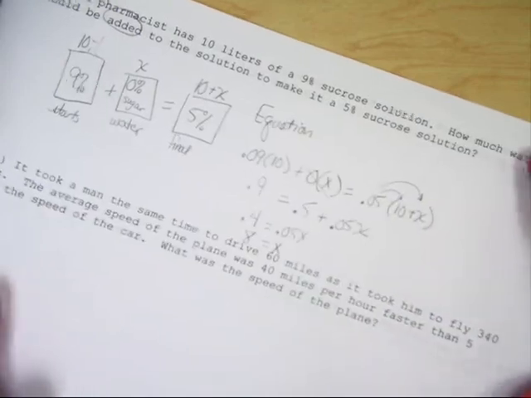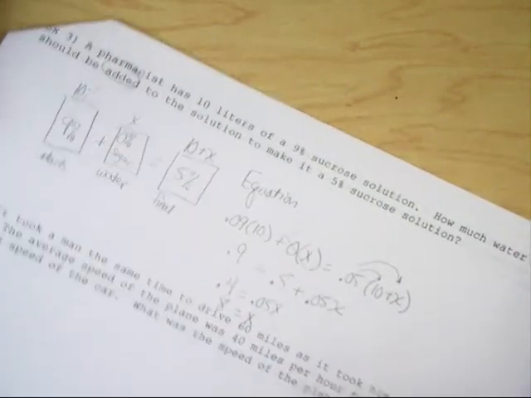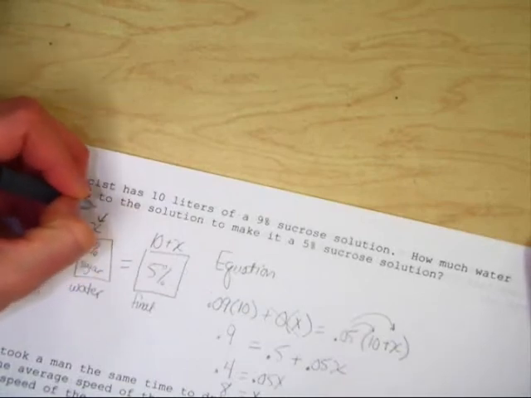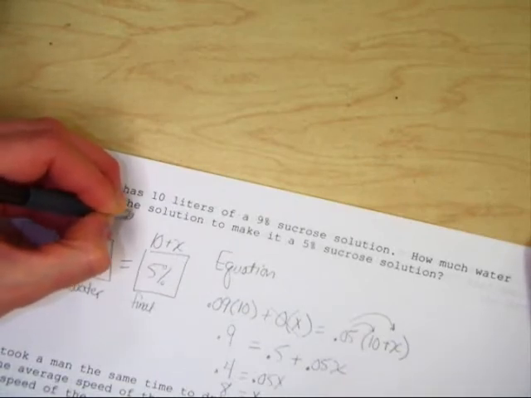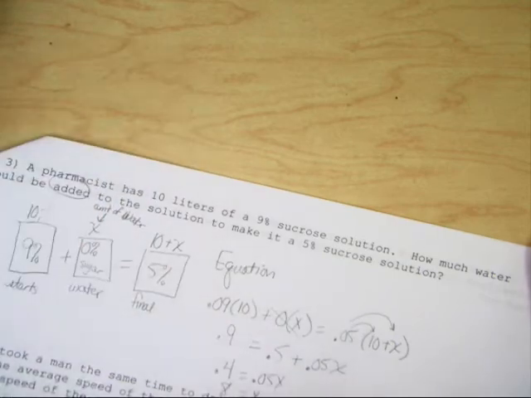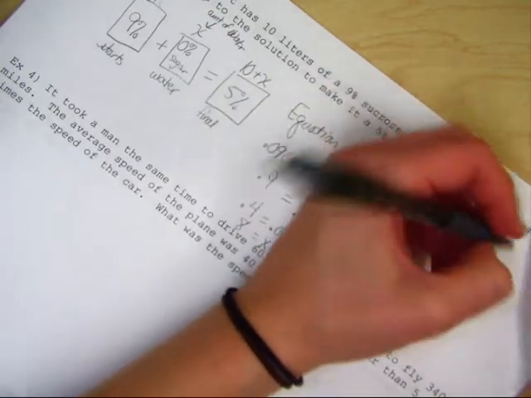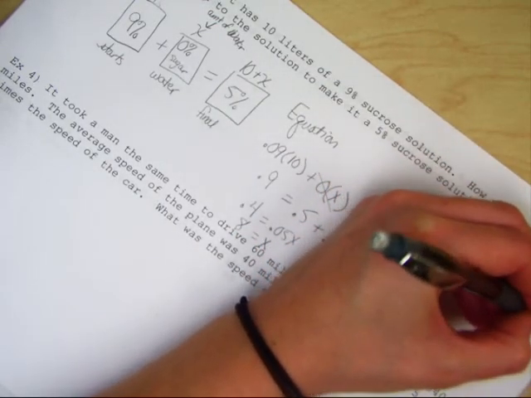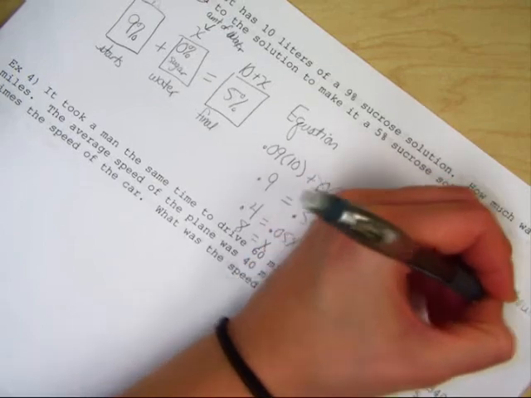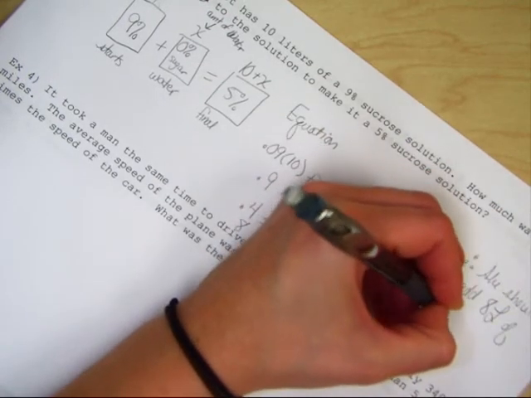Now what we need to do is figure out what the question was. It says how much water. So we're looking for x. So this x is the amount of water. So we found our x, so we can make our therefore solution. Therefore, she should add 8 liters of water.